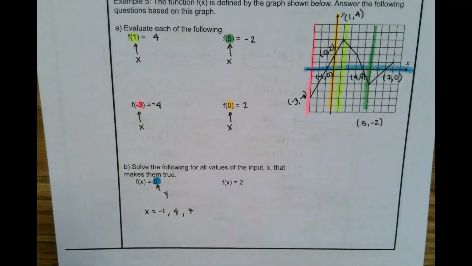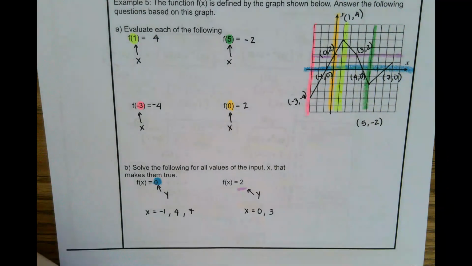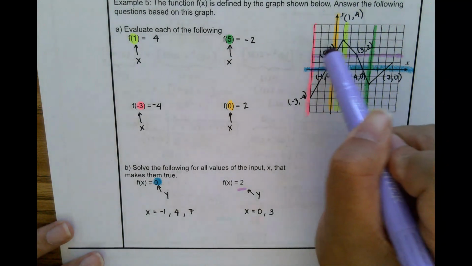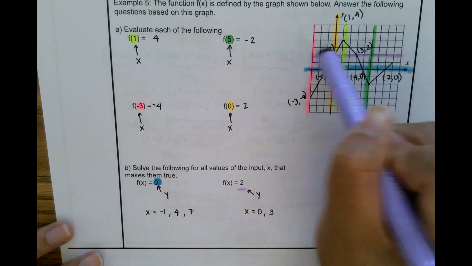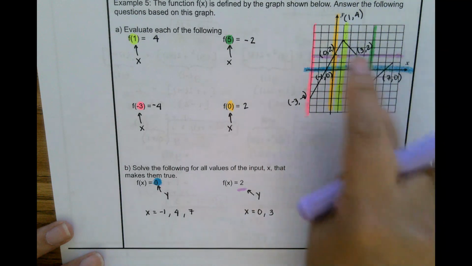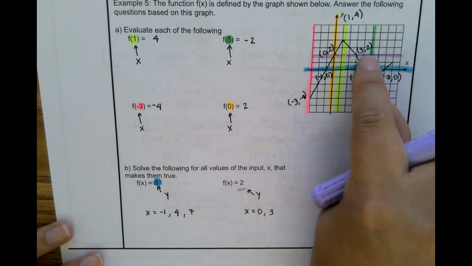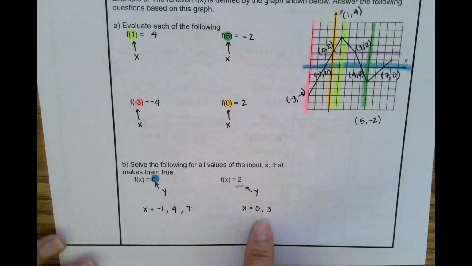So for f of x equals 2, what is the x value? Okay, so you should have gotten 0 and 3. So when y is 2, it is at this height, right? It's far up. And so it hits it at 0, 2 and 3, 2. So the x values for those is 0 and 3.